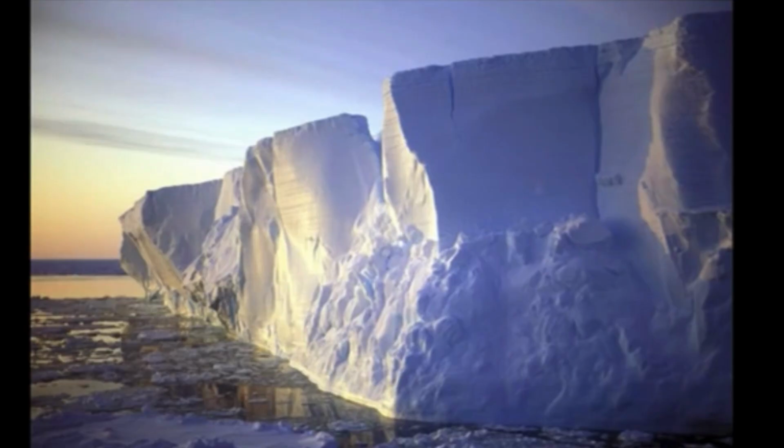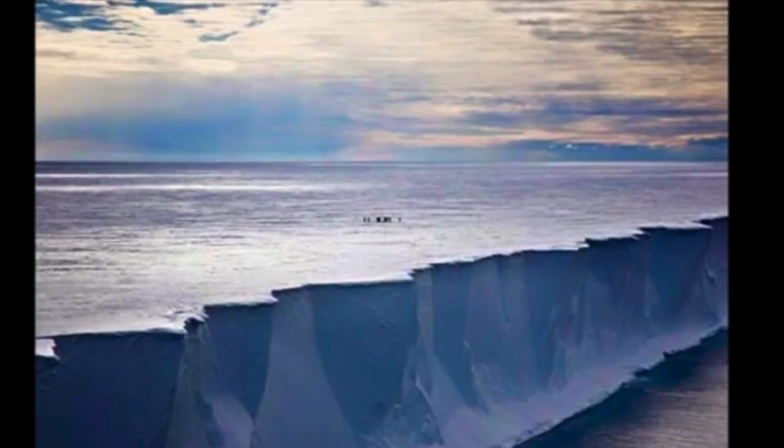Now, I got into a conversation with a man earlier, and he says, well, but water would have to be contained. I said, yes, water would have to be contained in order to lay flat like that. So what's the container? Well, the container is a 360-degree ice wall known as Antarctica. That's what we know as Antarctica, the South Pole.